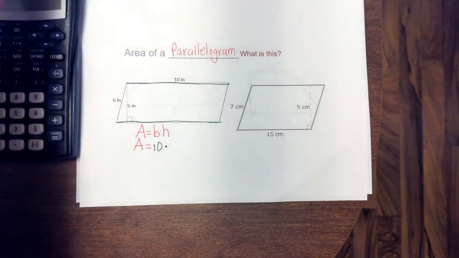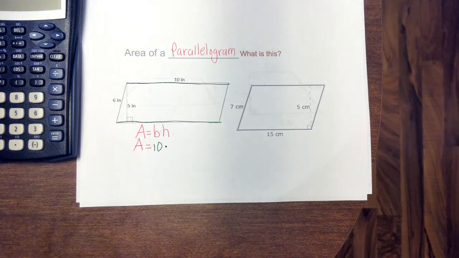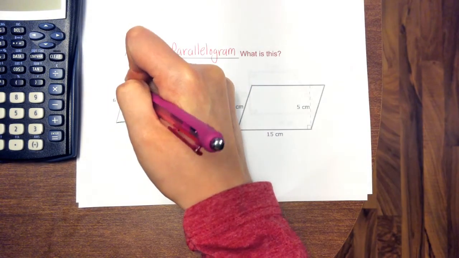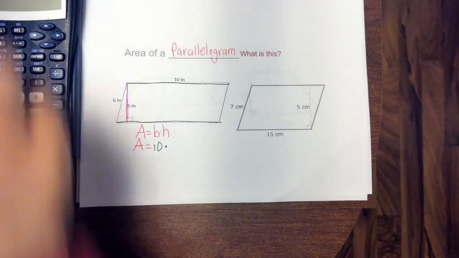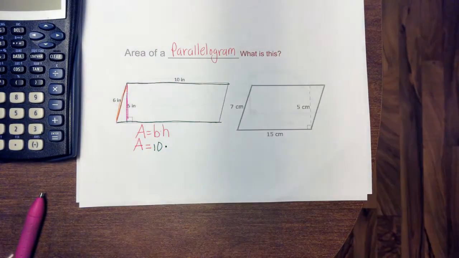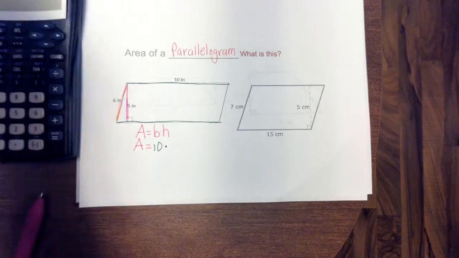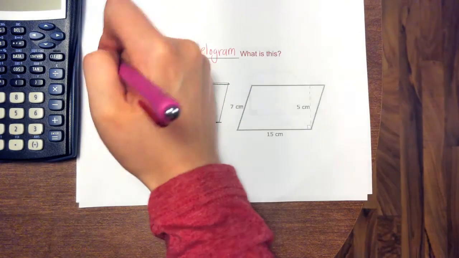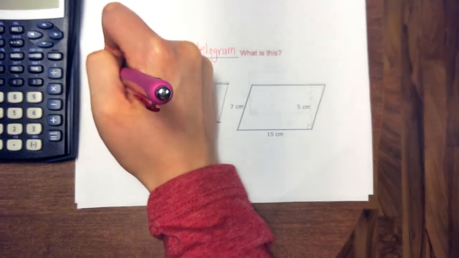Now the height is kind of tricky. You actually have two different heights on this problem. You have this height and then you have this height. So you have to decide, which one are we supposed to be using? Well, the height that you want is always going to be perpendicular to the base.